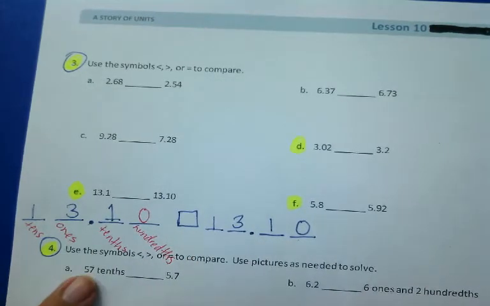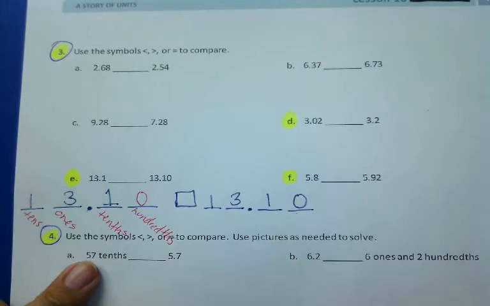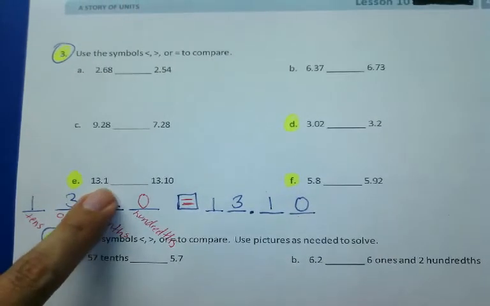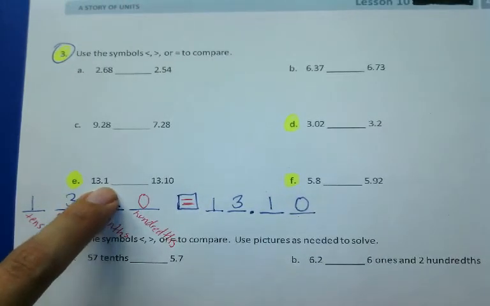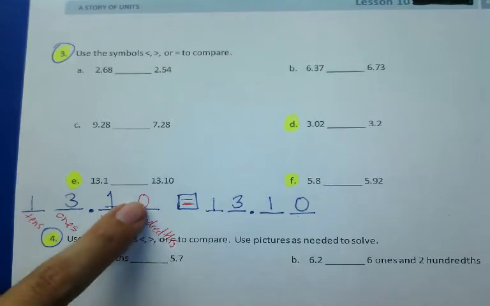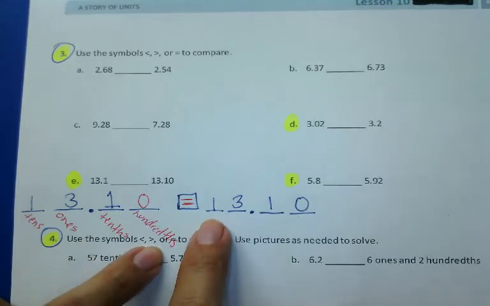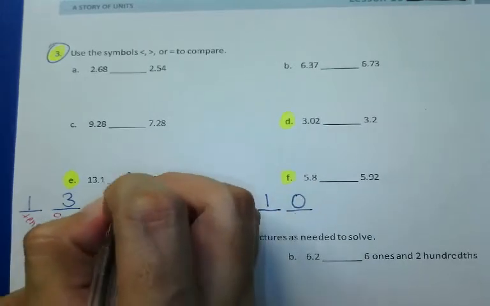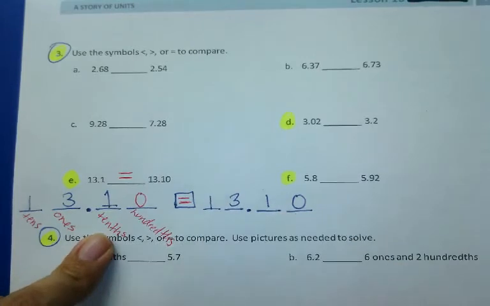What do you notice? That they are equal to each other. So even though right here as a decimal form they were not showing us a 0, because there's actually 0 hundredths, we just have to plug it in, it's actually equal to 13.10. So therefore you're going to put the equal sign.